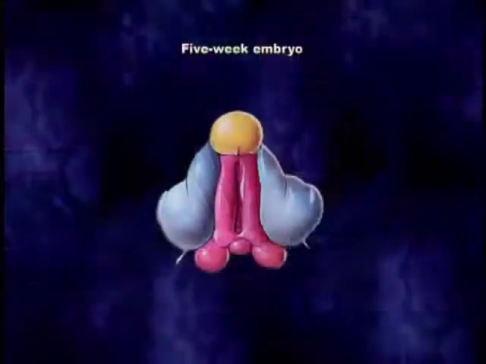reproduction. The first thing we really ought to look at is the embryology and the development of this system, because there are such marked similarities and what are known as analogs between both the male and the female. And at a certain point in the development, you really can't tell them apart. Let's look at the first slide.